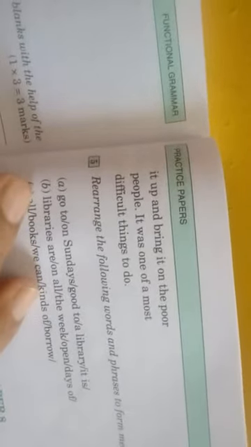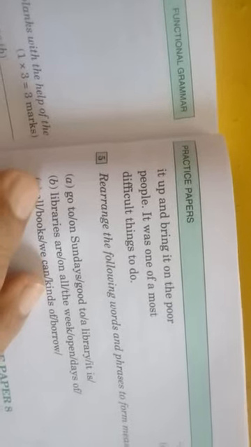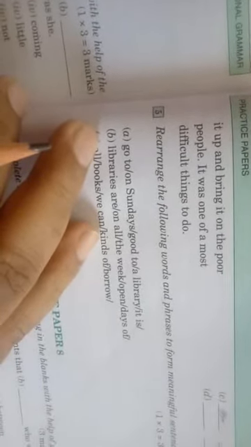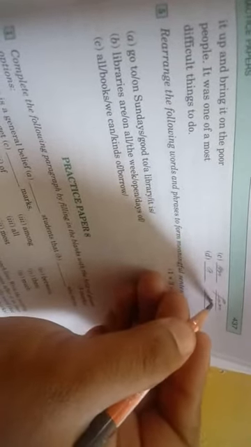And then next, it was one of a most difficult thing. See, most is the superlative degree of adjective, and we have studied that the superlative degree of adjective is preceded by the, not a. So what is correct here? A is the mistake, and what would be the correction of a? It would be the. So a is to be corrected with the.